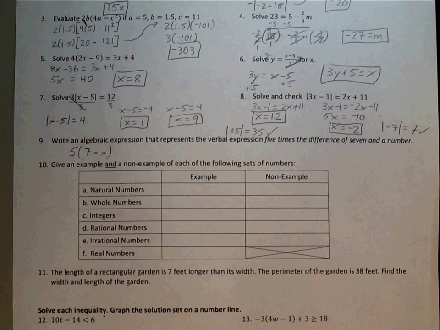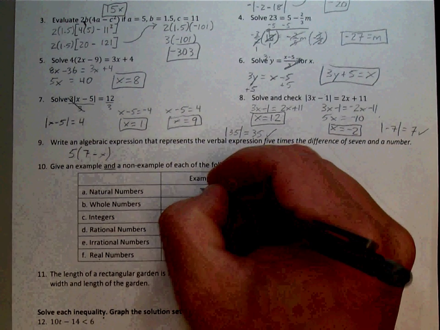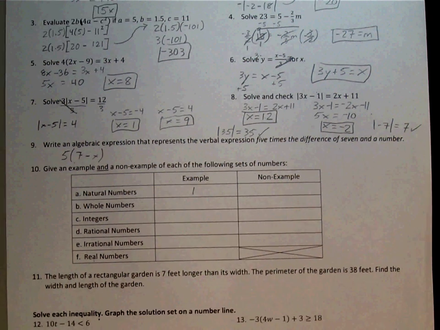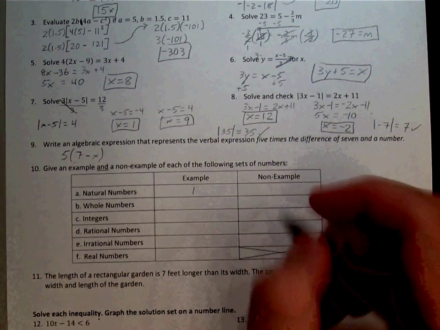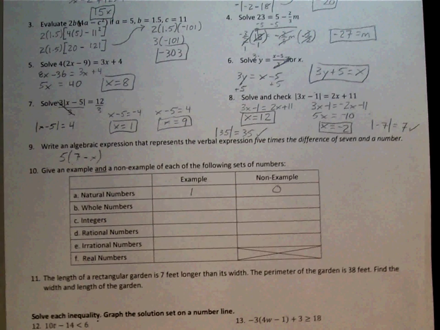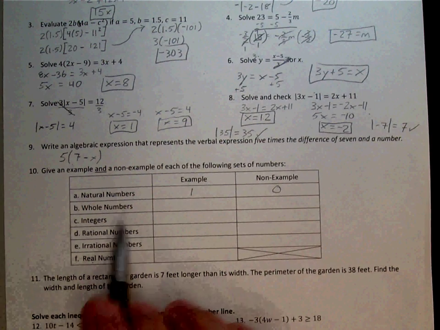Number 10, give an example and a non-example of something in each group. So natural numbers. Natural numbers are the positive integers starting at 1. 1, 2, 3, 4, 5. So give an example of one of them. Could be 1, 2, you only have to give one of them. What's something that's not a natural number? We could say 0, because it doesn't include 0. We could also say negatives. We could say a decimal or a fraction. Just give a number. There's an infinite number of them.